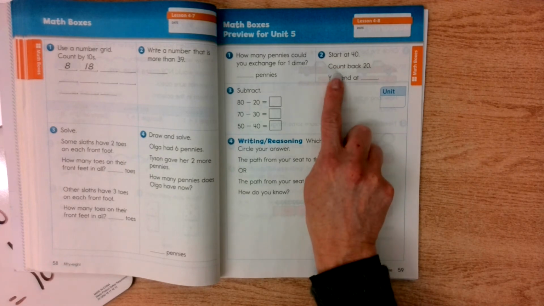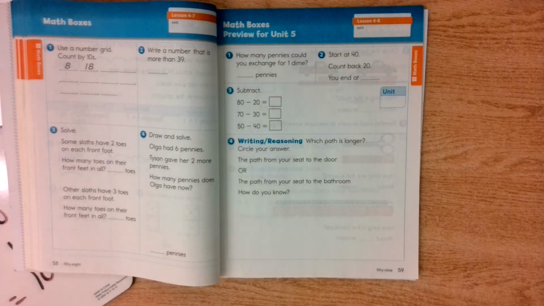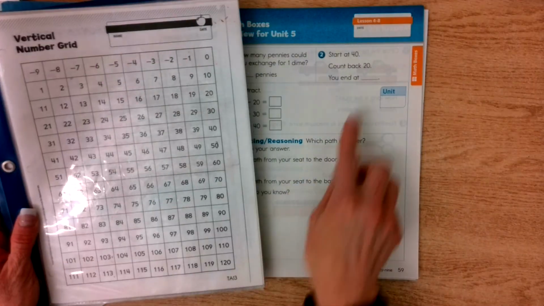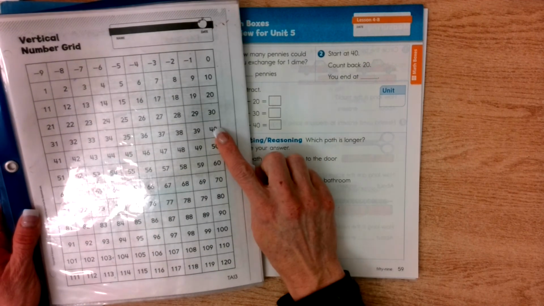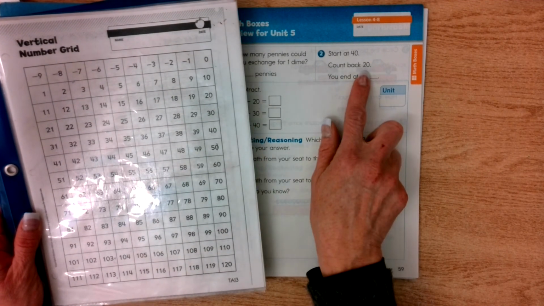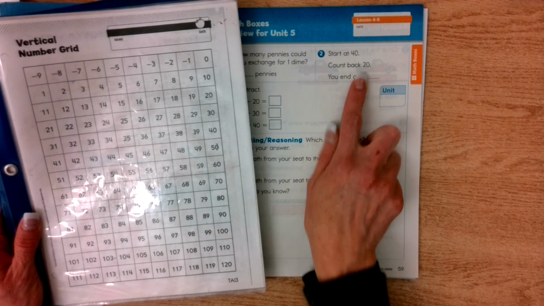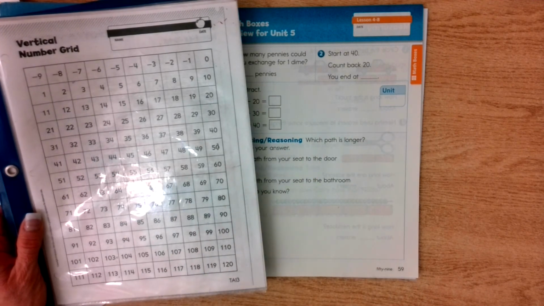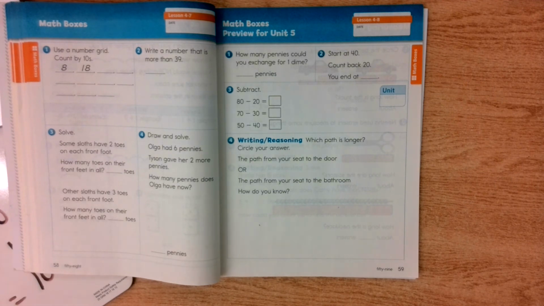Start at 40, count back 20. So you would get out your blue binder, first page of your blue binder. You're going to start at 40, so find 40, and you're going to count back 20. Now there is a trick. You can count by ones or you can count by 10. So I'm going to leave it at that and let you figure it out.